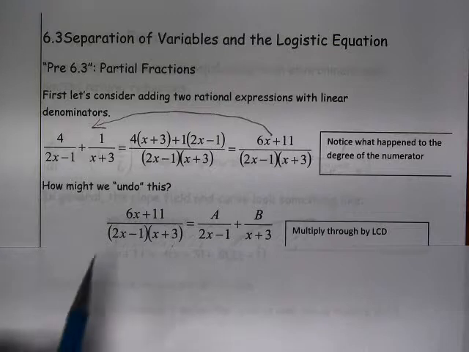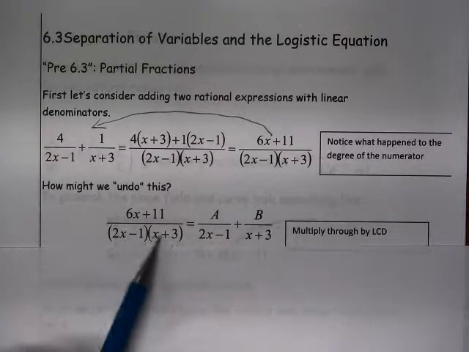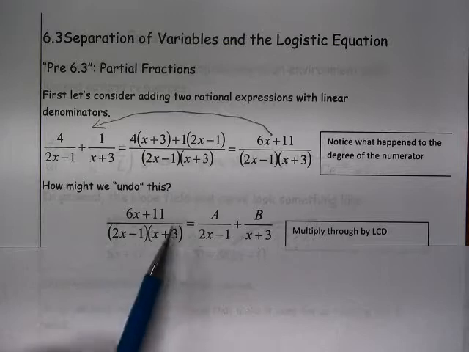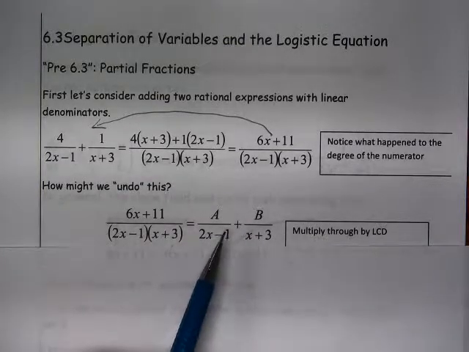We know by looking at this pattern that anytime we have a linear numerator and two linear factors in the denominator that are decomposed, the numerators are just going to be constants. All right.